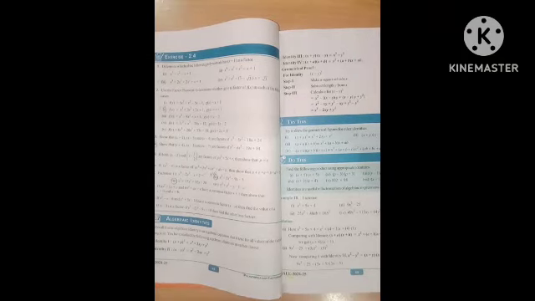Today is the 9th class mathematics, chapter number 2, polynomials and factorization. Today we will learn the exercise 2.4 remaining problems.